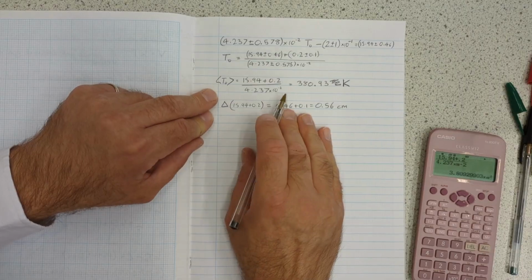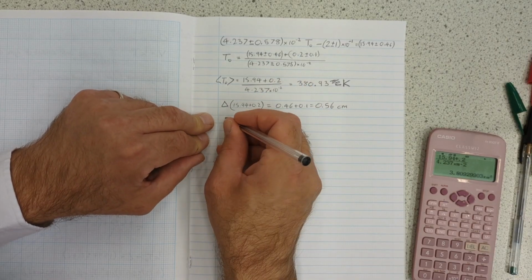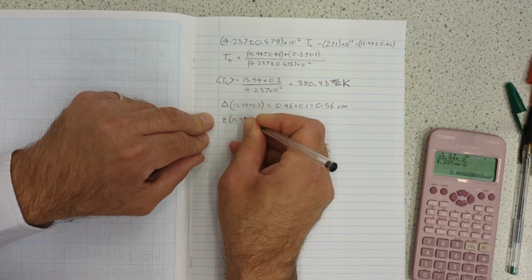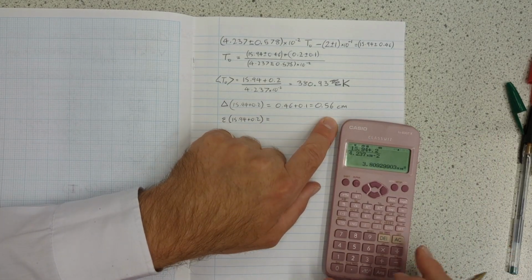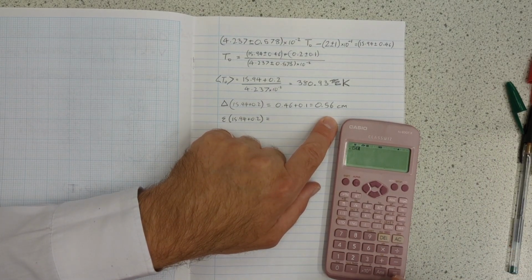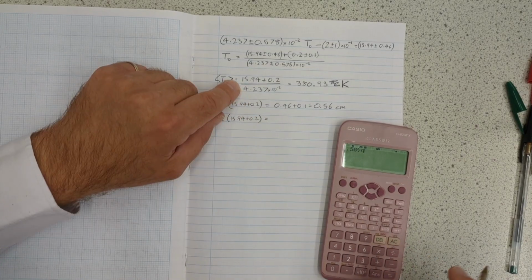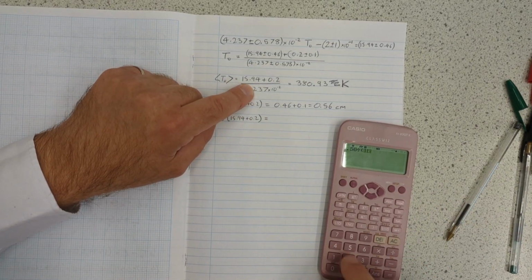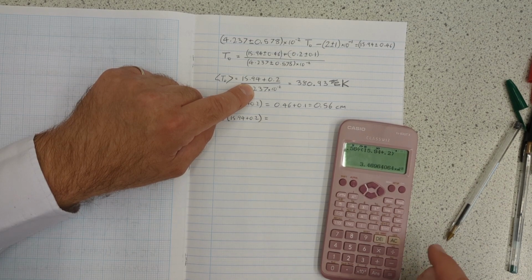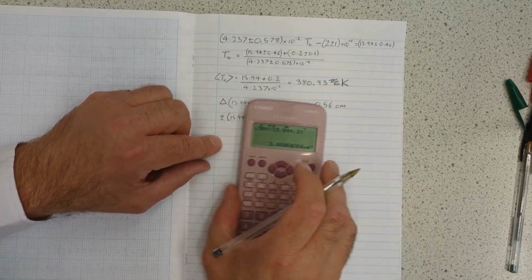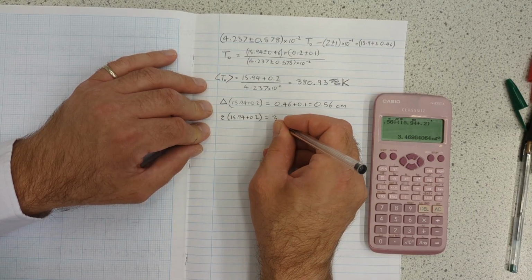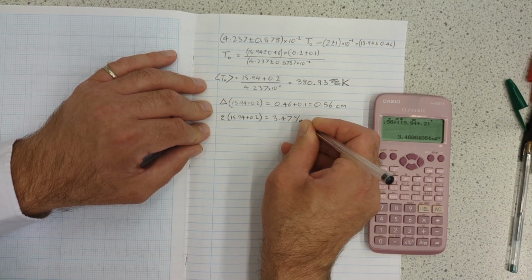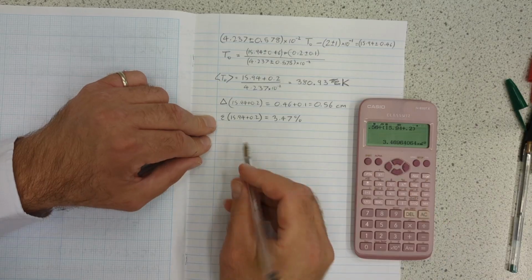And then we've got the percentage uncertainty in that term. I usually use symbols at the top, but there we go. So that's going to be 0.56 divided by this stuff here, 15.94 plus 0.2. We didn't need to use a calculator for that. So about 3.47%, just because I rounded that digit there.